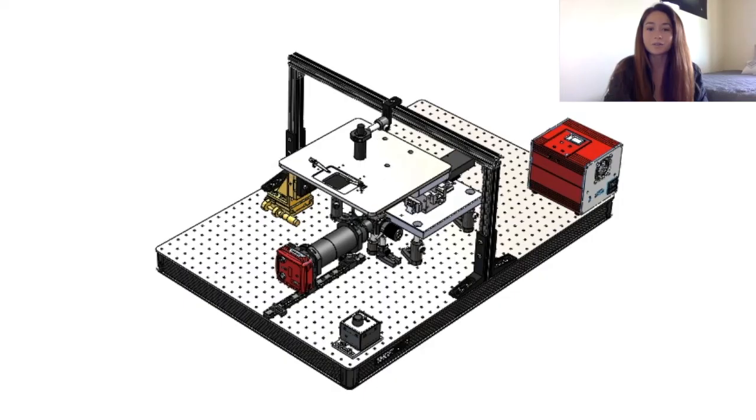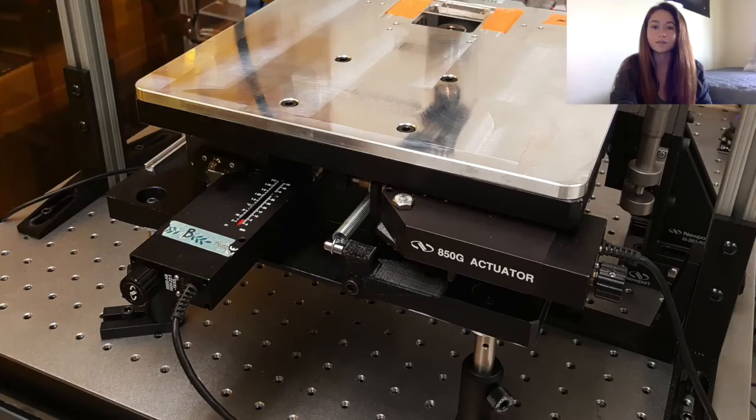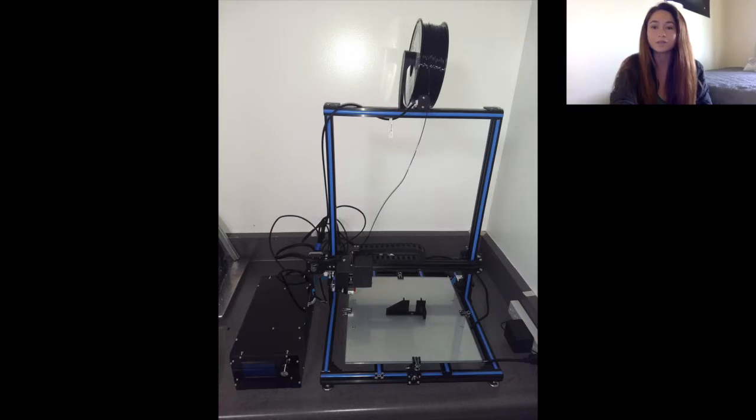We use SOLIDWORKS to model our system, determine component tolerances to meet our design specifications, and provide our sponsor with rigorous comprehensive assembly instruction. For the fabrication of our stage brackets, as well as some of the optical mounting and frame components, we employed additive manufacturing, making use of a 3D printer available to us in the microfabrication lab.